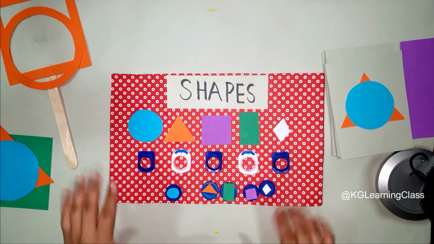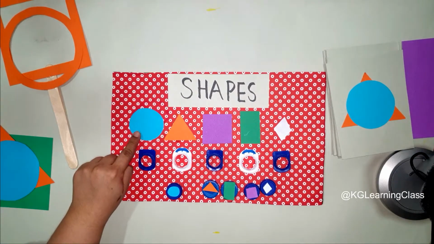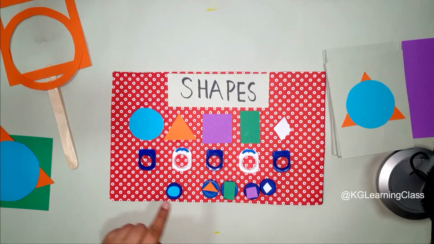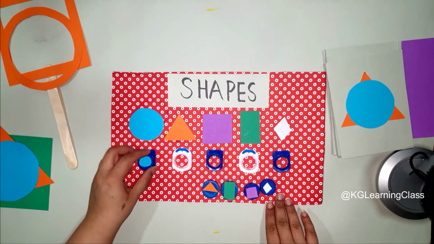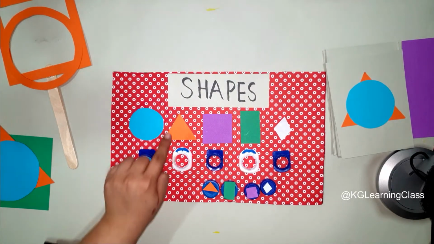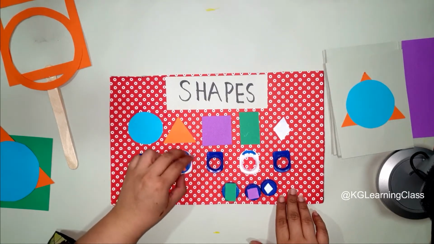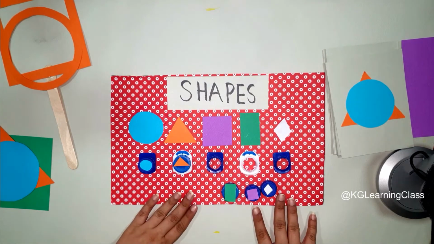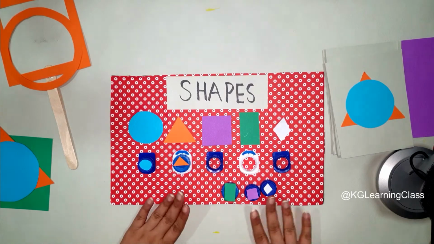So there are bottle caps over here. They will see the shape here first. This is the shape circle. So they will find here the circle shape. This is circle. So they will put it and close it. Same with triangle. Find the shape and put it over here and close it. They will do all this activity and they will love it.